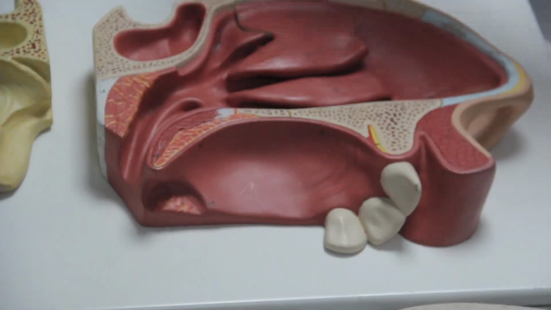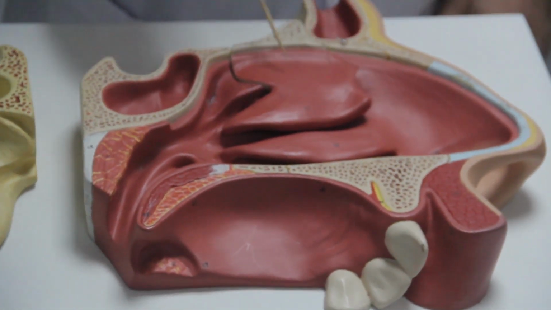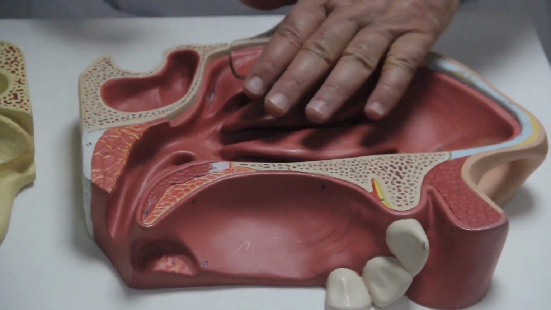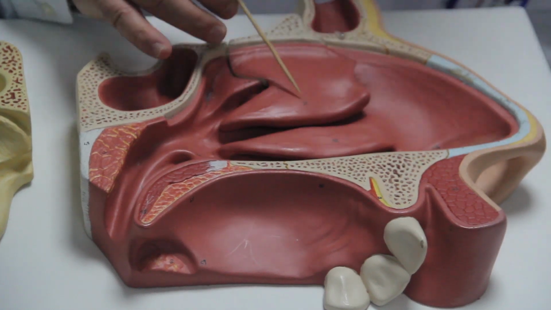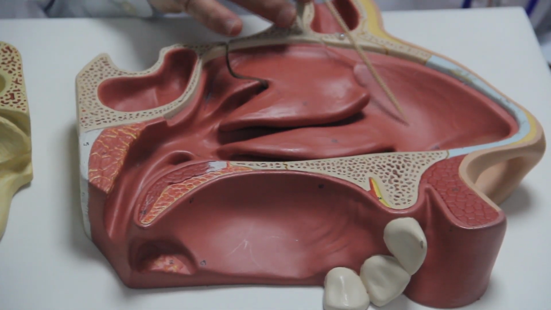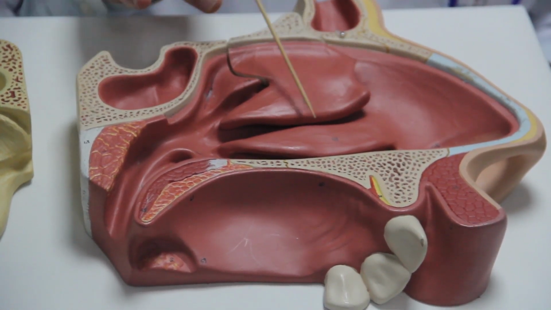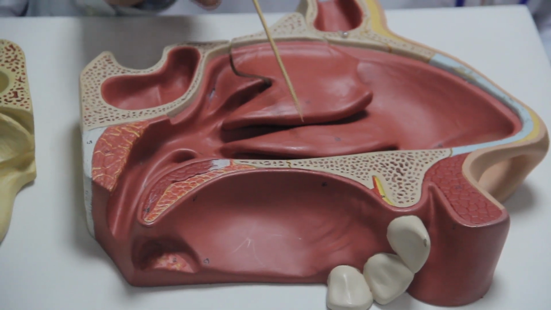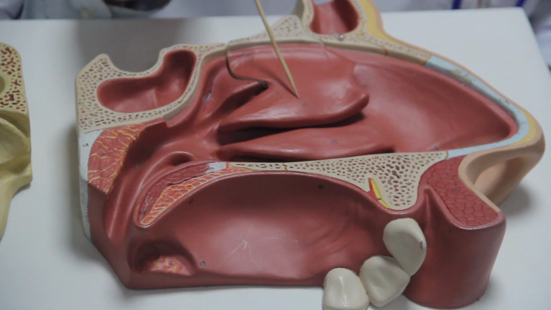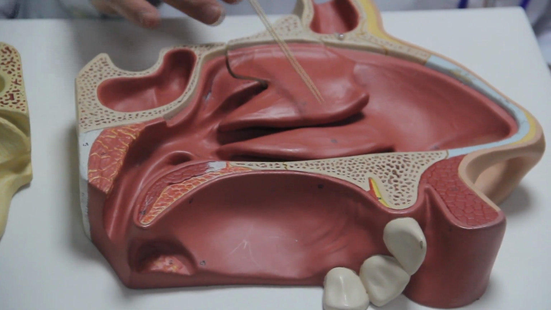Okay, like I said, this area is the respiratory region, or regio respiratoria, which is covered by pseudostratified ciliated columnar epithelium with goblet cells. The importance of this is that it warms the inspired air. Why? Because the mucosa has a really dense and rich submucosal venous plexus, which warms the air before it goes inside the lungs.